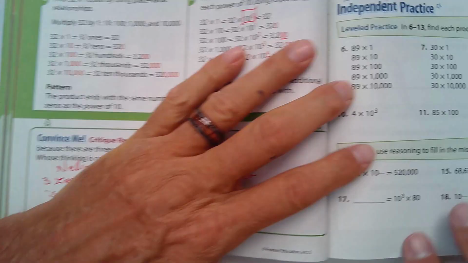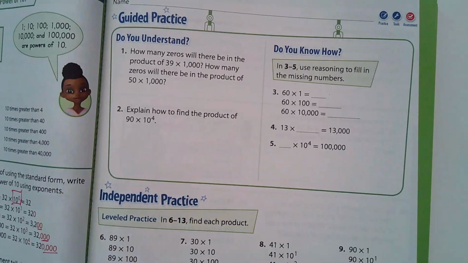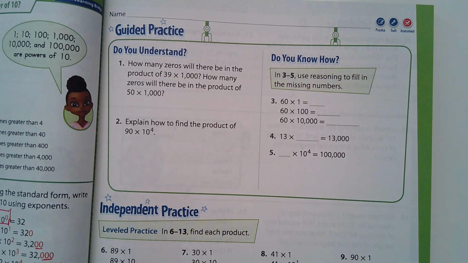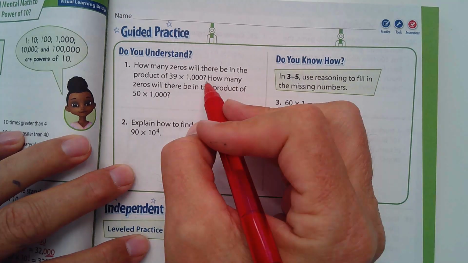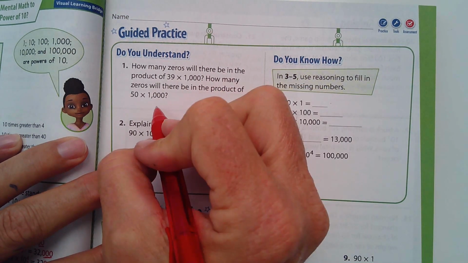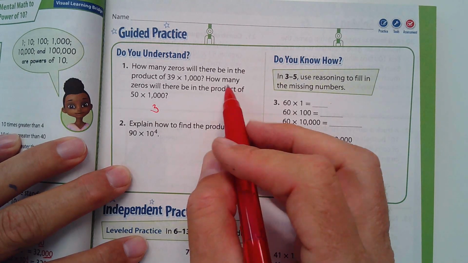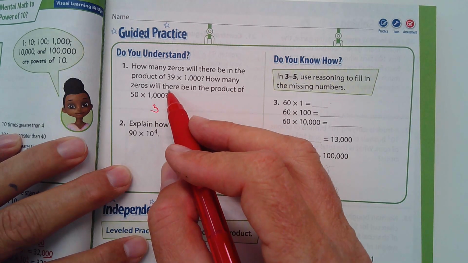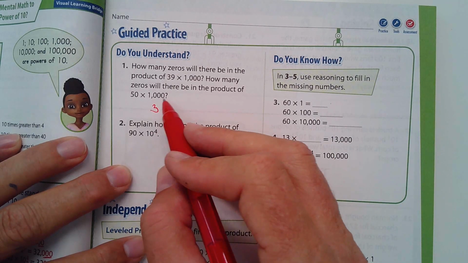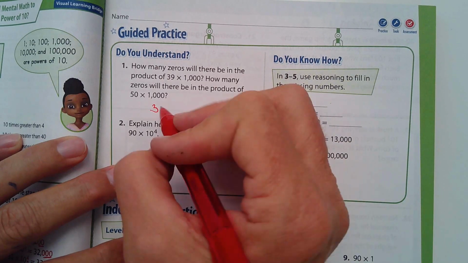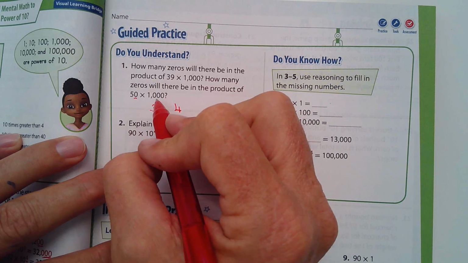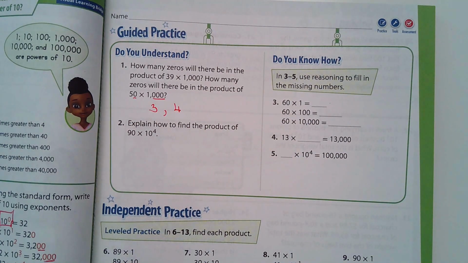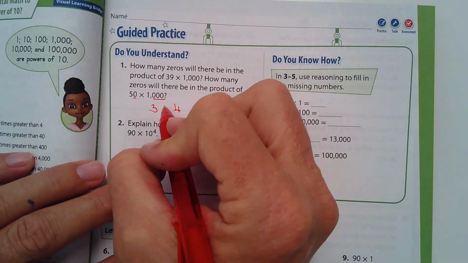All right. So here's the meat. 83 and 84. Do you understand how many zeros will there be in a product of 39 times 1,000? Okay, that's the first question. All right. So the answer is 3. There's going to be 3 zeros. How many zeros will there be in a product of 50 times 1,000? So I'm just going to put a comma because the second answer is 4, because we have 1 zero there already and then 3 more. So the answers are 3 and 4. You could put actually a semicolon between those.